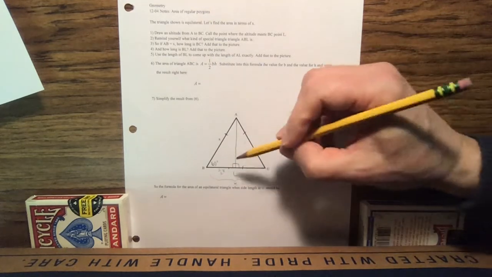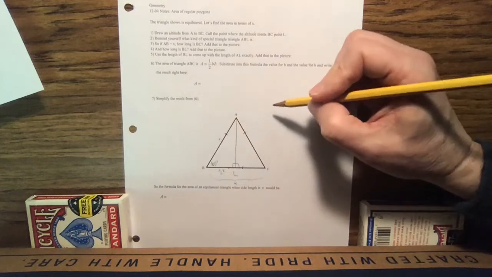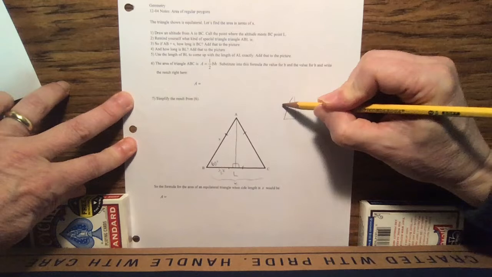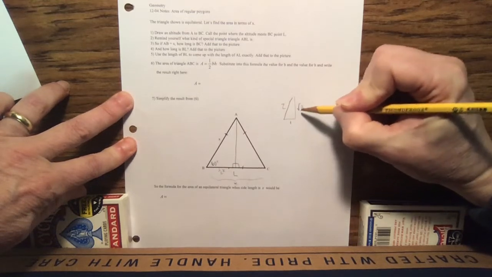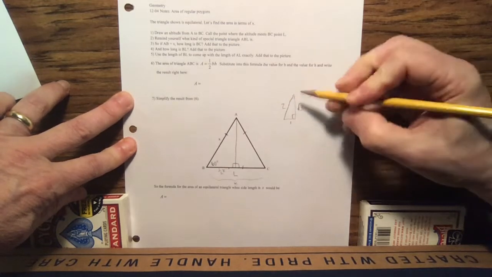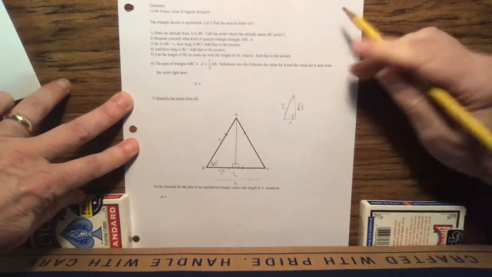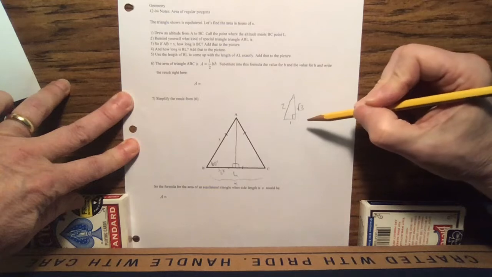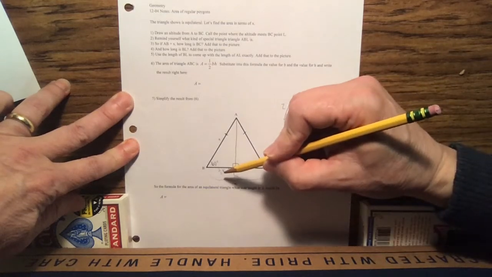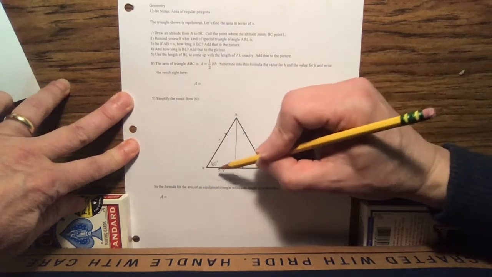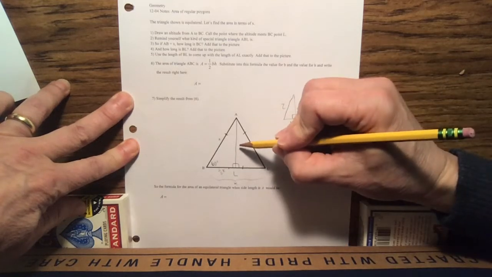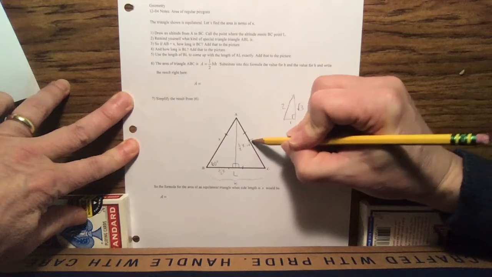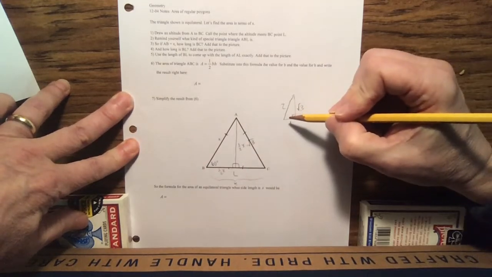And then the length of BL, well, in a 30, 60, 90, I'll remind you of the relationships: 2, 1, and square root of 3. Here are our relationships among any 30, 60, 90 right triangle. The long leg is always the square root of 3 times whatever the short leg is. Our short leg is 1/2 X. Take that and multiply by square root of 3. 1/2 X times the square root of 3. And you've got the long leg.